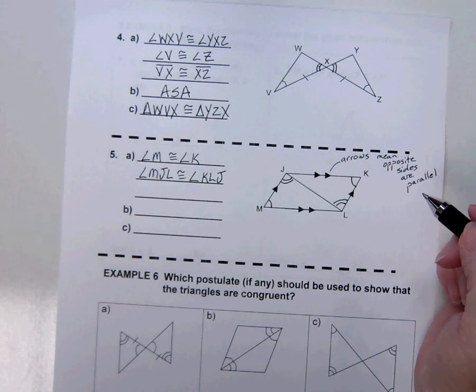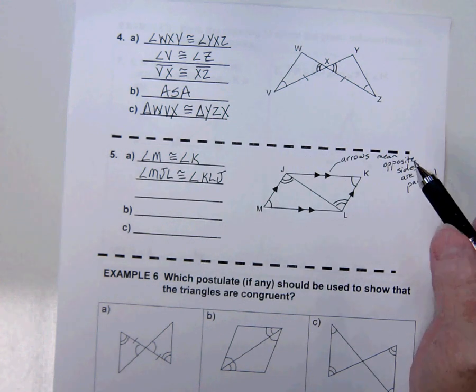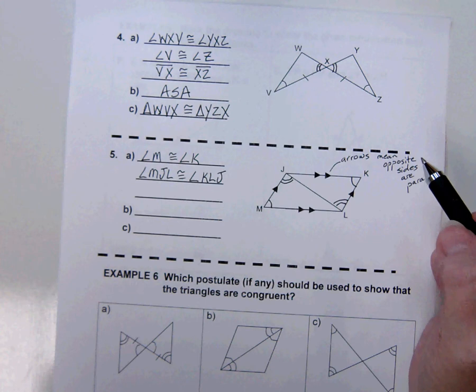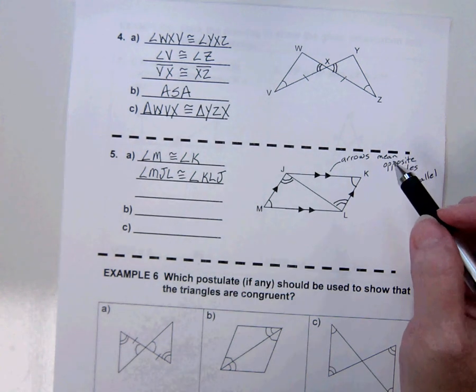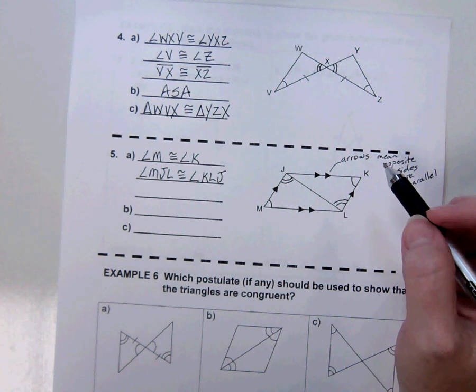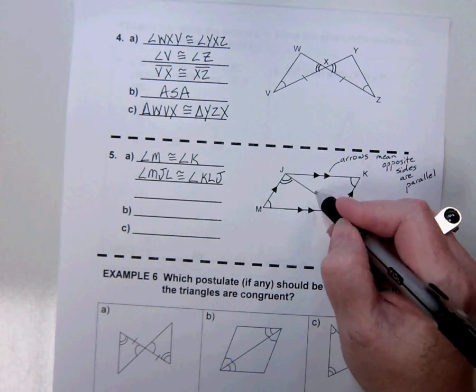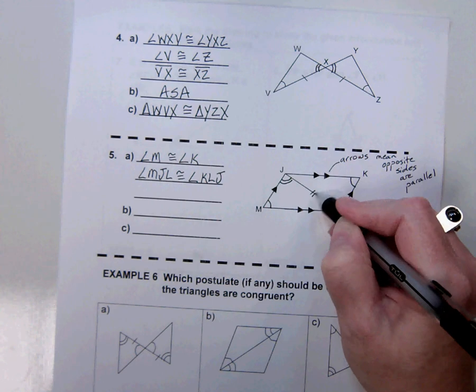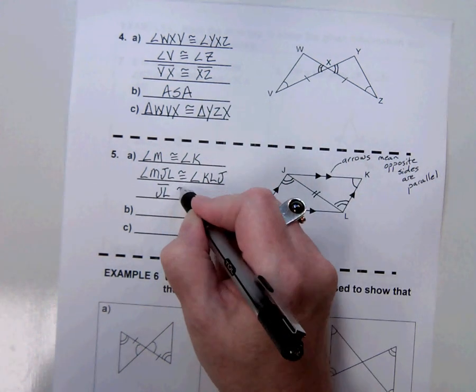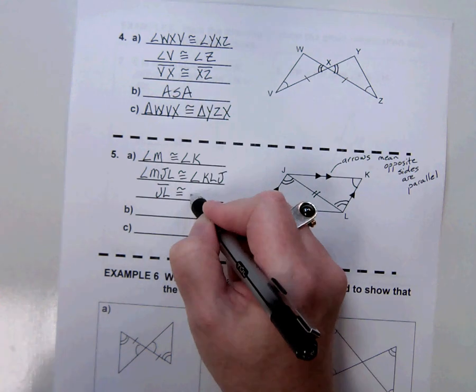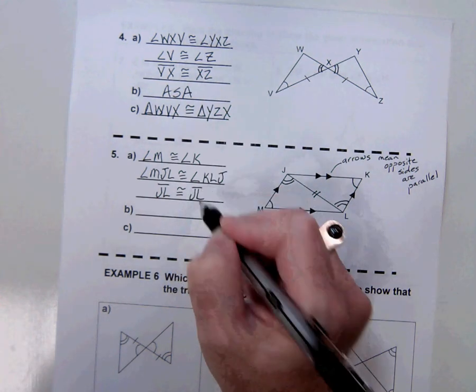And let's see, what else? In a parallelogram, the opposite, let me think, what could we do? Yeah, we can name that one. This one we can name because they share this side. I just saw that. So the segment JL is congruent to the segment JL. Or you could call it LJ if you wanted to.